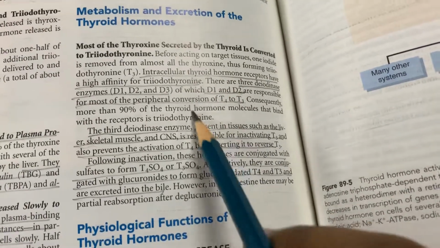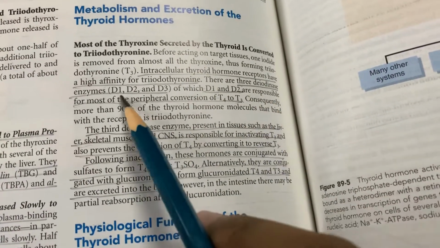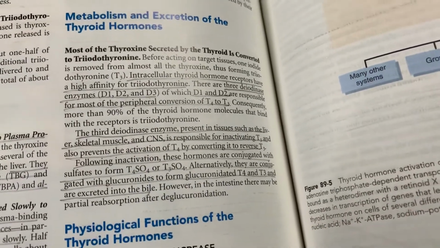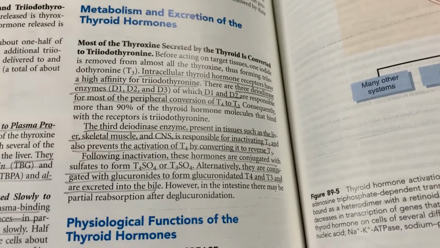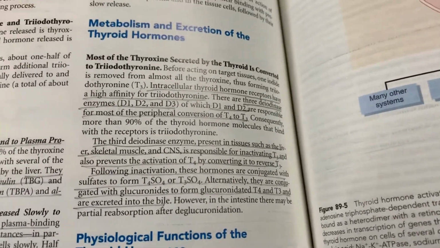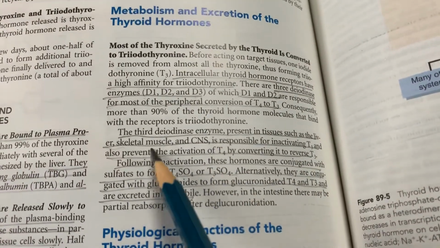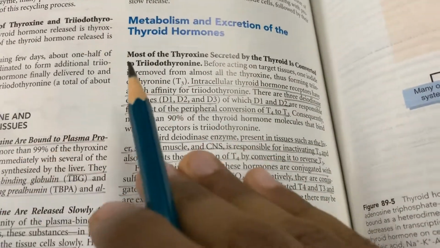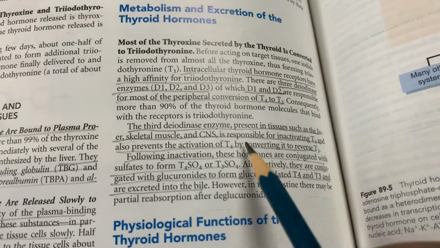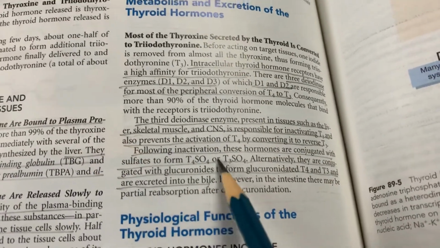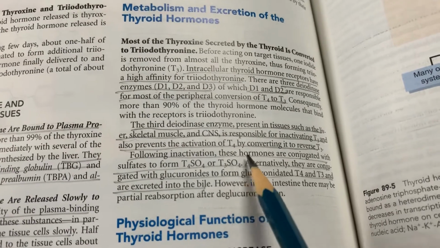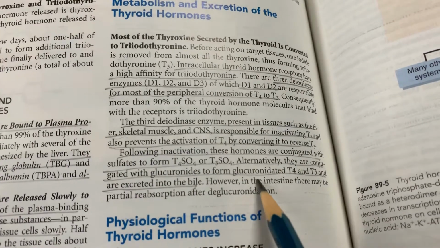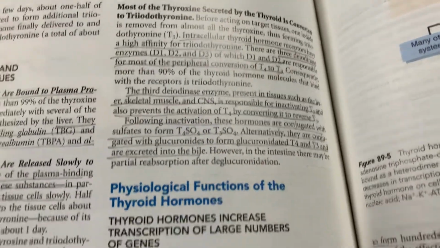To remove this iodine, you have 3 deiodinase enzymes, that is D1, D2 and D3. D1 and D2 are mostly responsible for most of the peripheral conversion of T4 to T3, okay? Whereas the third deiodinase enzyme, that is D3, is present in skeletal muscles and liver, etc. It is responsible for inactivating the T3 and it prevents activation of T4 by converting it into reverse T3, okay? So it basically inactivates the thyroid hormone. It conjugates it with sulfur to form T4SO4 or T3SO4, okay? It also glucuronidates it other than sulfating it.